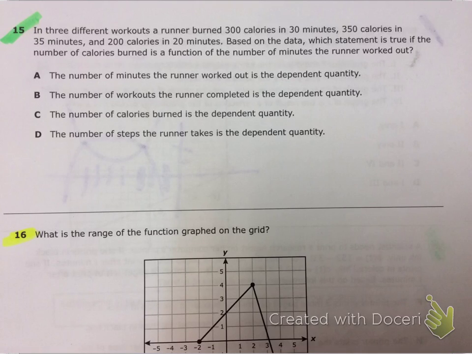So we're going over 10 questions from your STAAR booklet. This one says, in 3 different workouts, a runner burned 300 calories in 30 minutes, 350 in 35, 220... Based on the data, which is a function of the number of minutes the runner worked out.